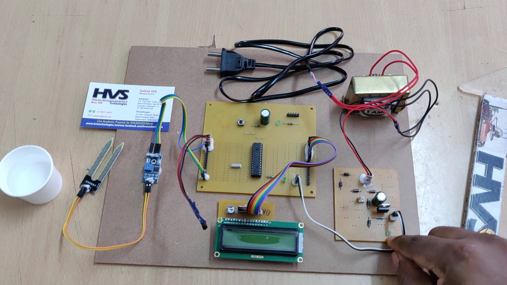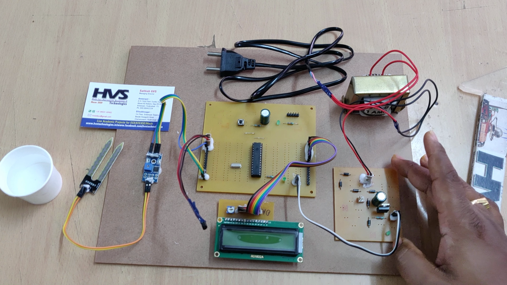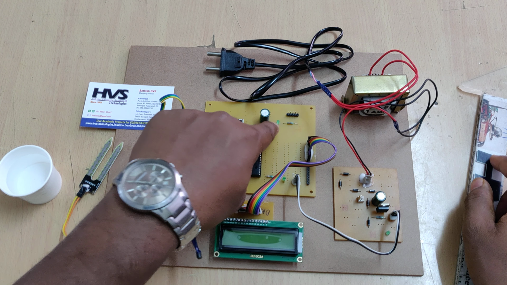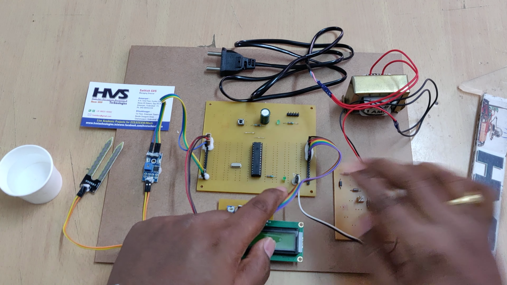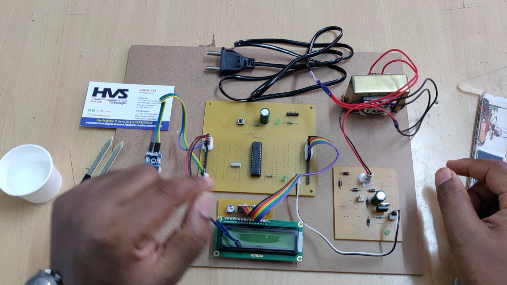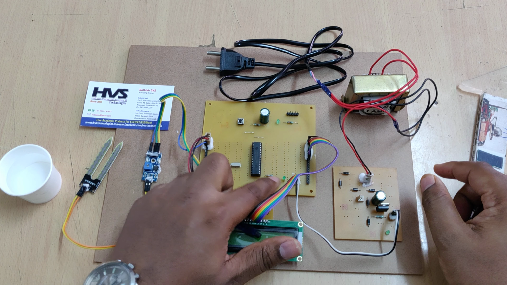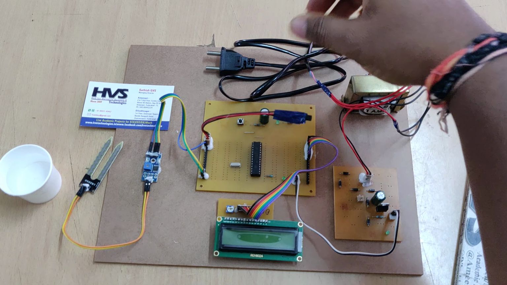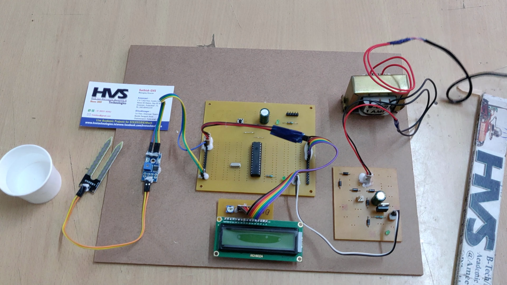There is an LED indication which shows the status of this regulated power supply board working, and here is an LED indication that shows the motherboard is getting power supply, and this LED shows the status of the program executing. When we switch it on, this particular light will go on and off 2 times, and thereafter the welcome message will be displayed on the LCD screen. So let us see the demonstration.